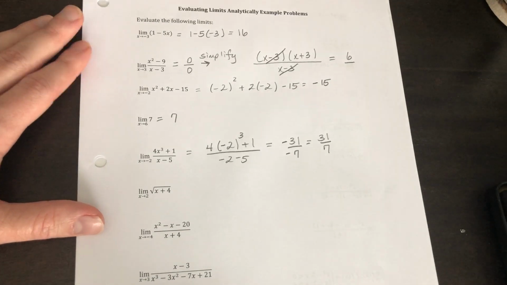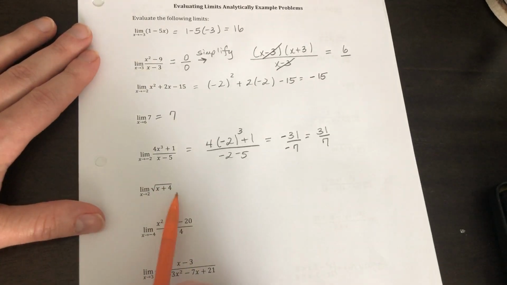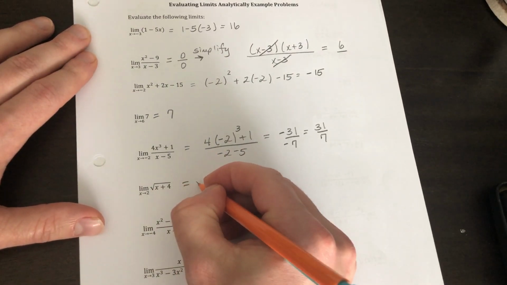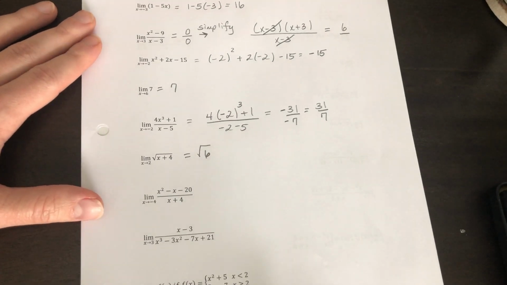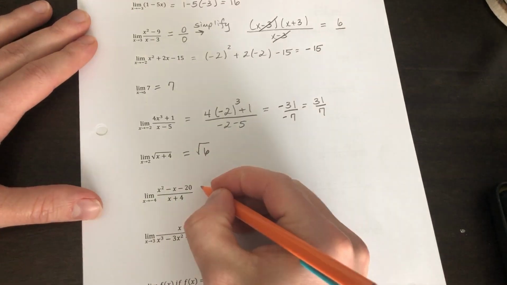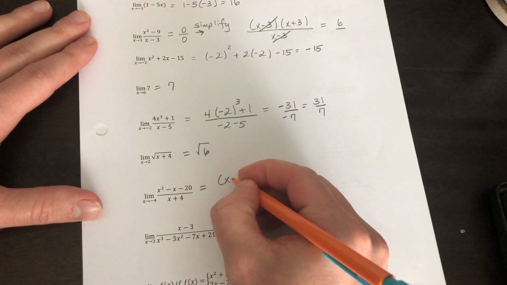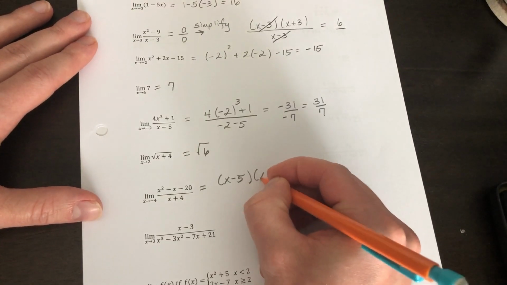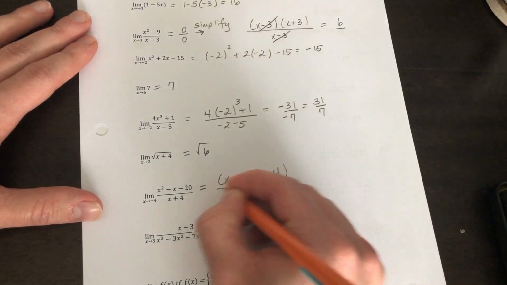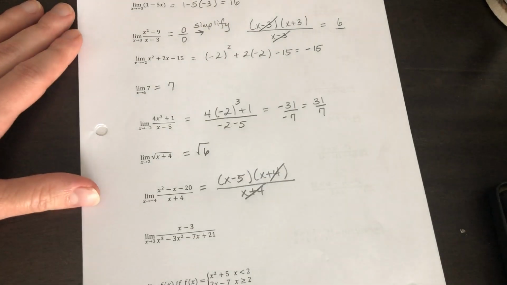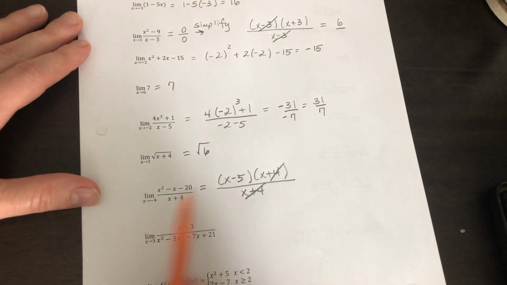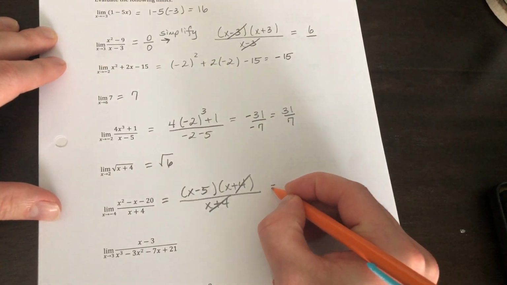Okay. Next one, we're going to plug into the square root. 2 plus 4 is 6, so this is square root of 6. Next one, the top looks like it factors, so we're going to factor this to x minus 5 and x plus 4 all over x plus 4. The x plus 4s will end up canceling. Then I'll plug in my limit. So -4 minus 5 is -9.